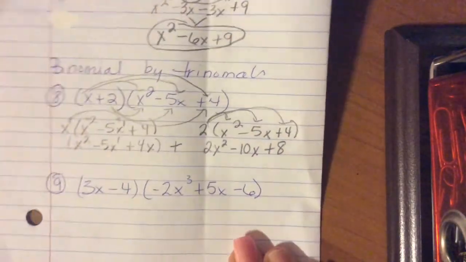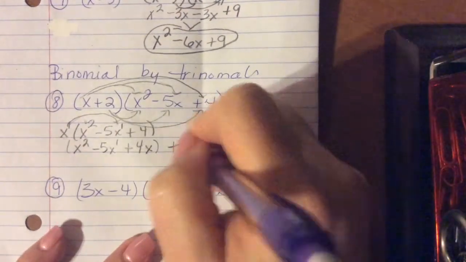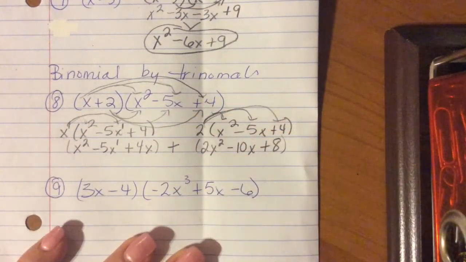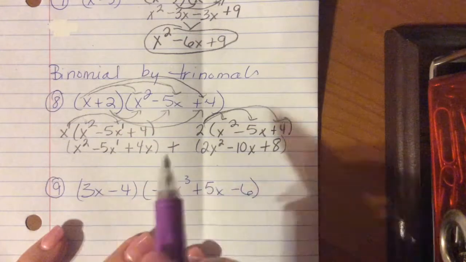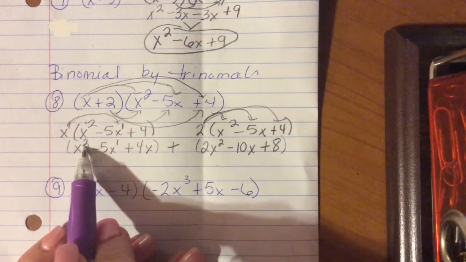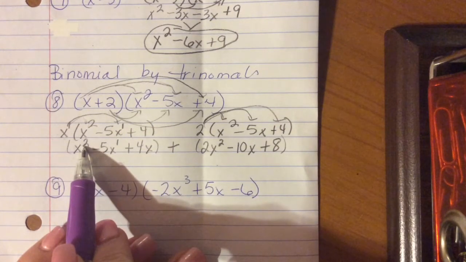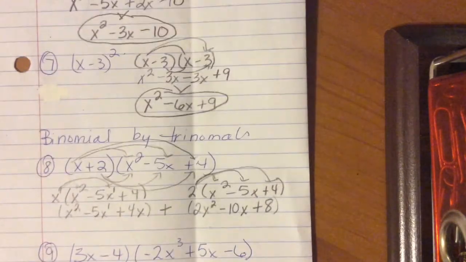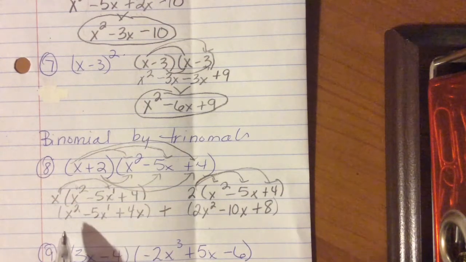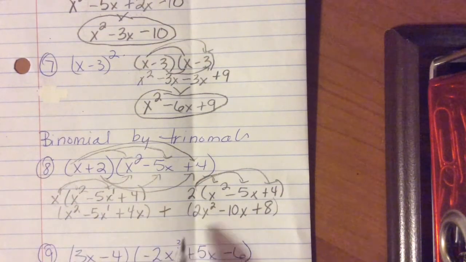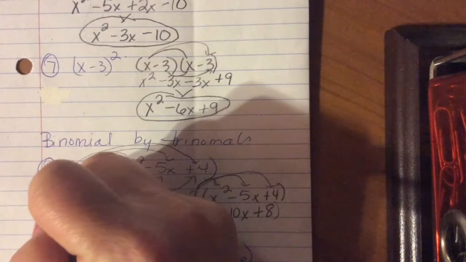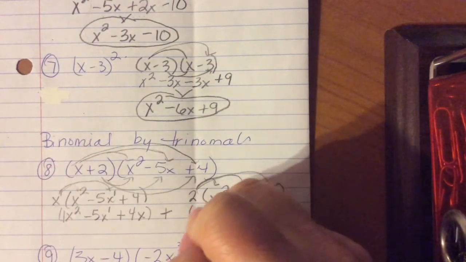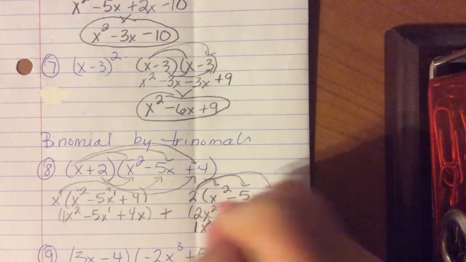Going back to adding up those polynomials, look at what's the same. Remember, you have to put them together by their same exponent. Here we've got the x squared. It'll go with the 2x squared. Remember, it's the same thing as having a 1, so I have a 1x squared.